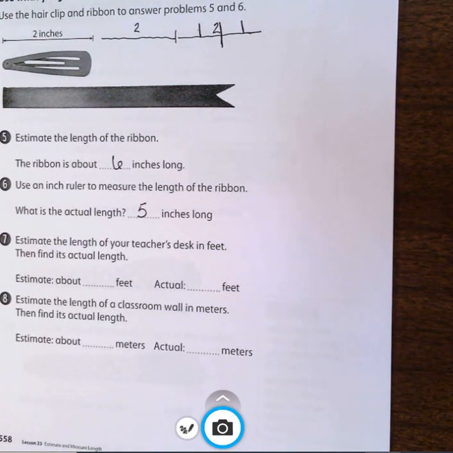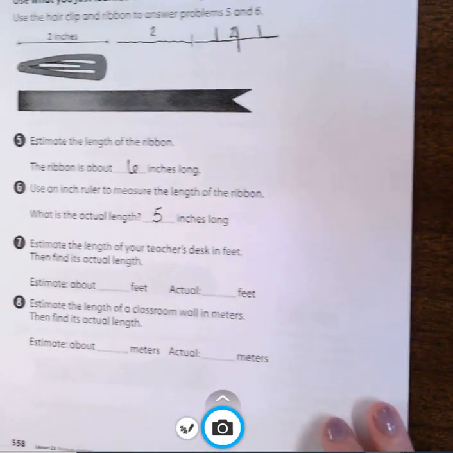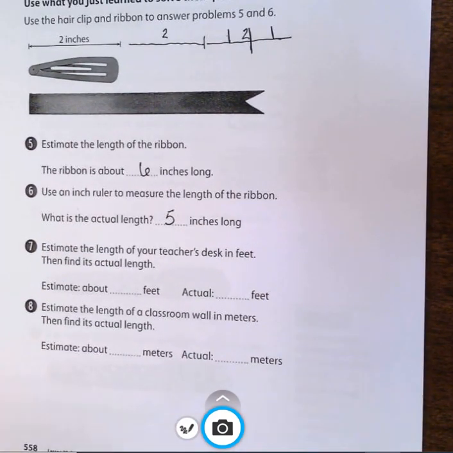If we were to measure, it says estimate the length of your teacher's desk in feet, then find its actual length. So I'm going to hurry and do that. 1, 2, 3, 4, 5. Okay, I used my keyboard.